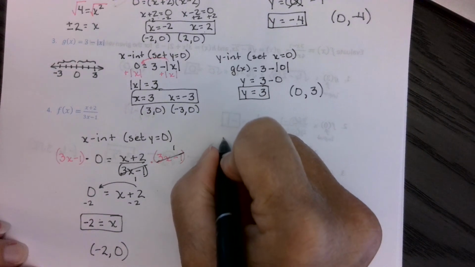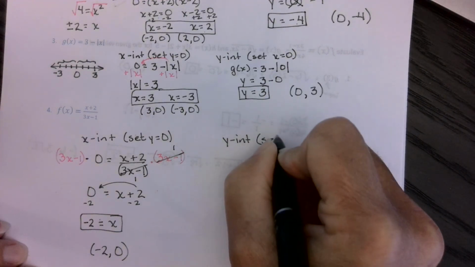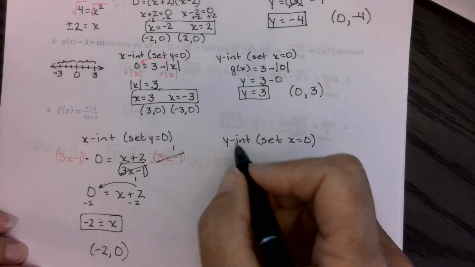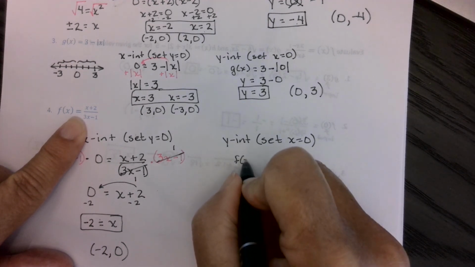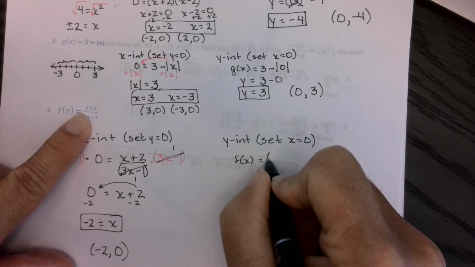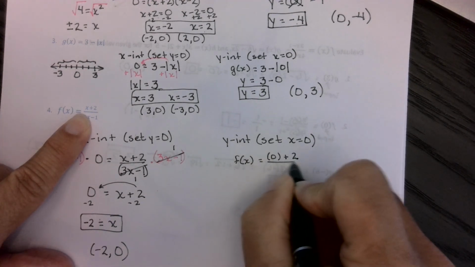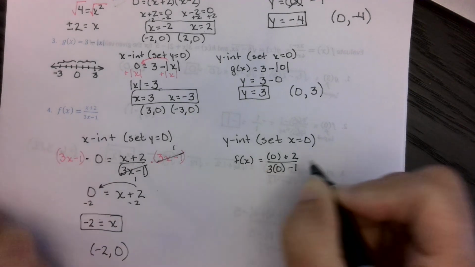Now for my y-intercept, I'm going to set my x equal to 0. And I'm going to plug it in right here. 0 plus 2 over 3 times 0 minus 1.